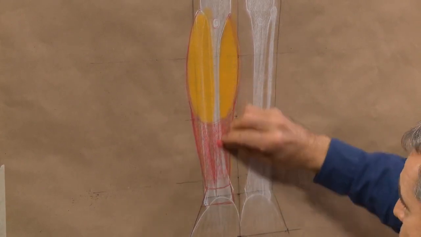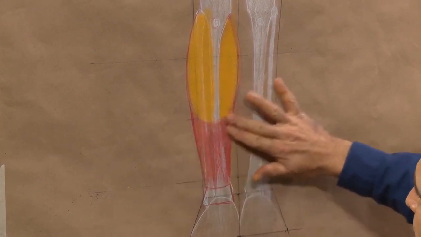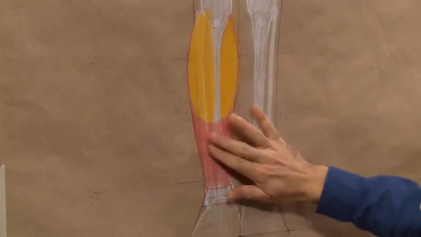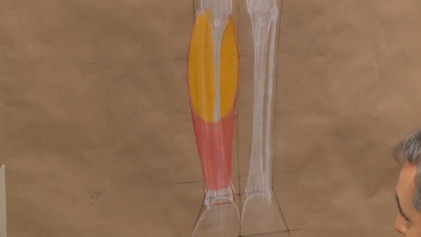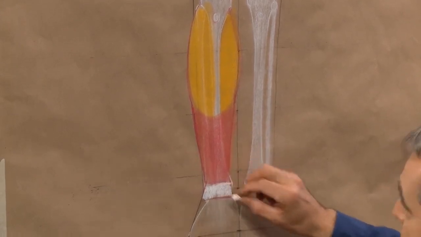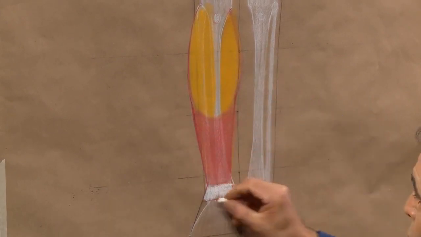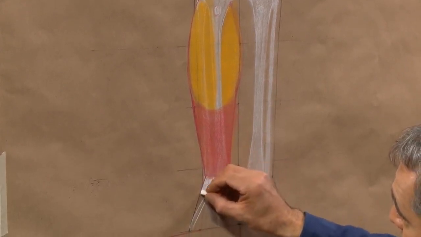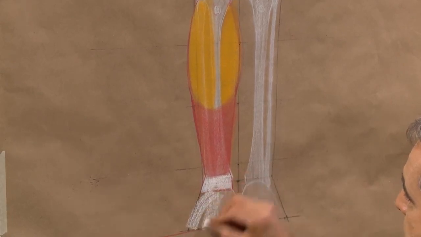But now I am more interested in the general volumes and how they come together. So this portion is where the tendons flare out from this portion of the leg toward the feet. So in here we're going to have this reversed conical shape. And under this, the foot.